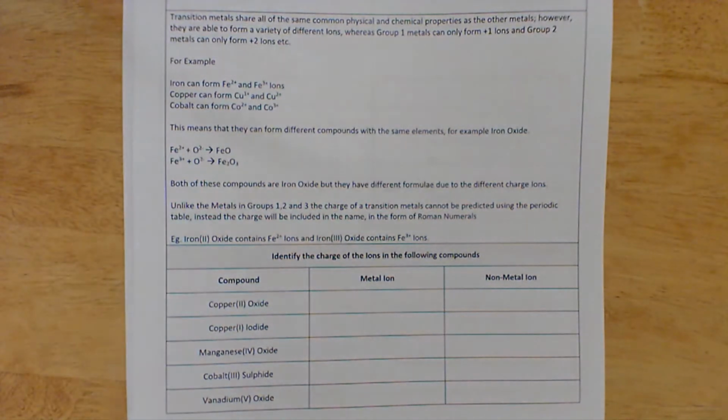So one of the key differences between the transition metals and the metals in groups 1, 2, and 3 is that the transition metals are able to form ions with multiple charges. So for example, if we're talking about a metal in group 1, it's got 1 electron in the outer shell, and it will always form +1 ions. If we're talking about a metal in group 2, it's got 2 electrons in the outer shell, so it only forms +2 ions. The transition elements, however, can form different charged ions.